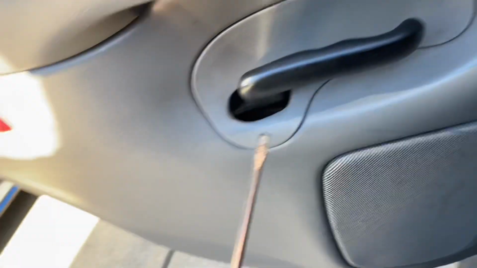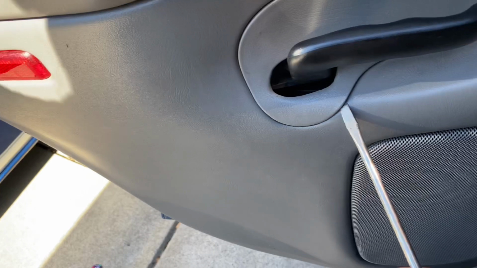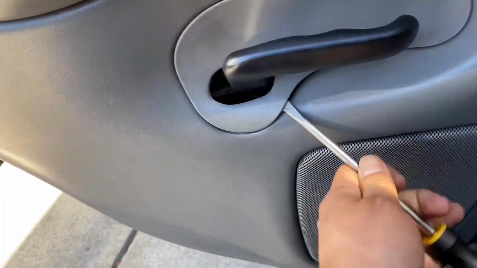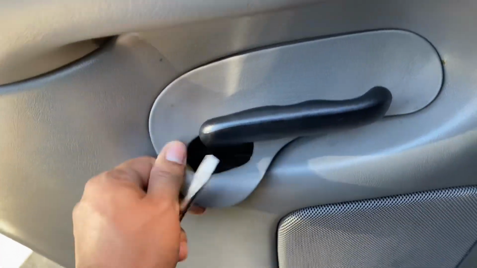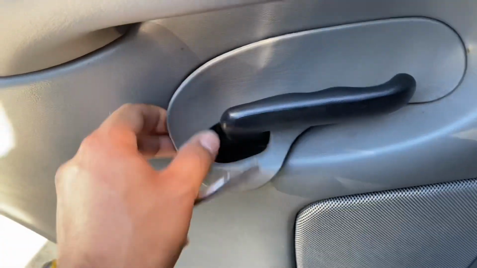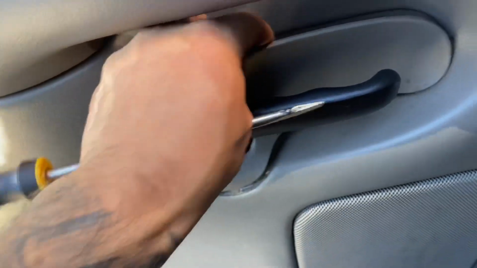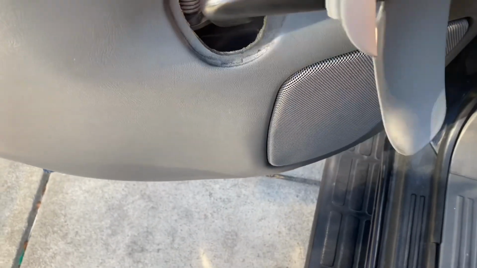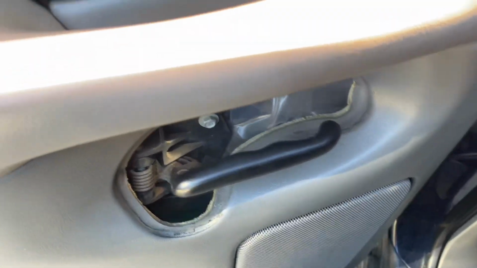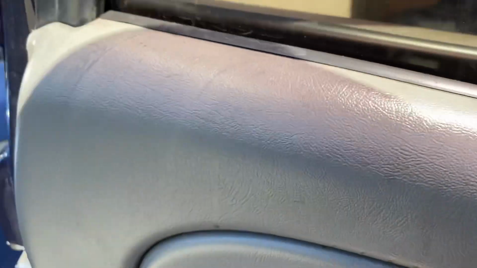So you can tell that one pops off fairly easy. So does this one. You don't really need a flathead, to be honest, but it just makes it a little bit easier. And then just pull it out. Bam. So now you should be able to just lift up your door panel and expose it.